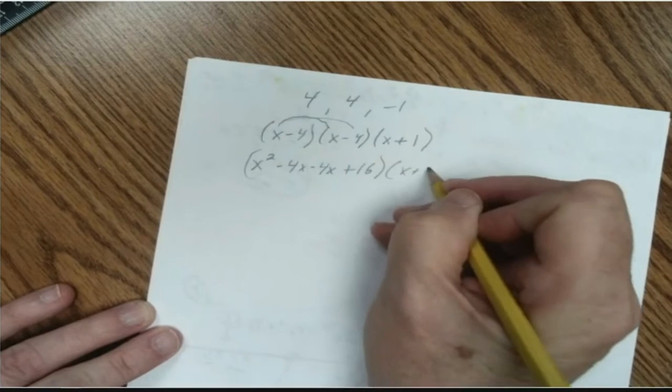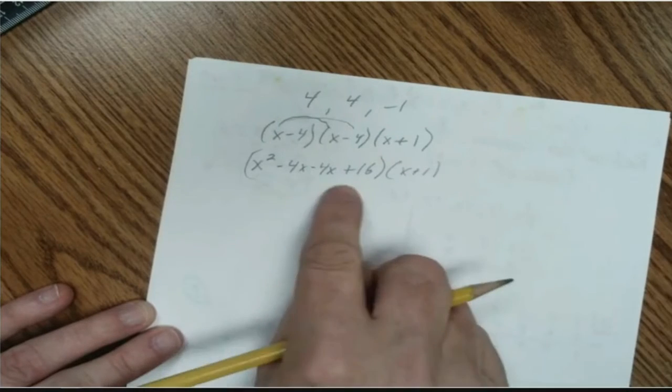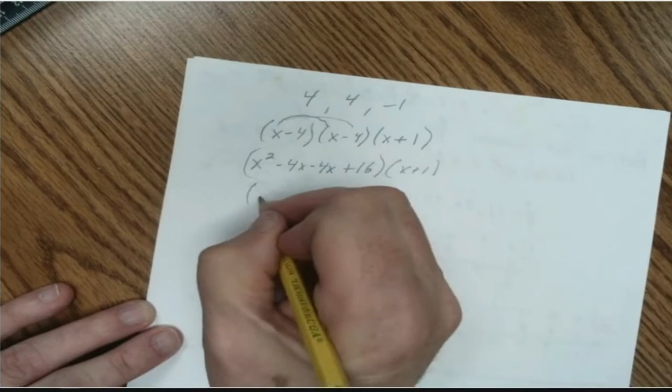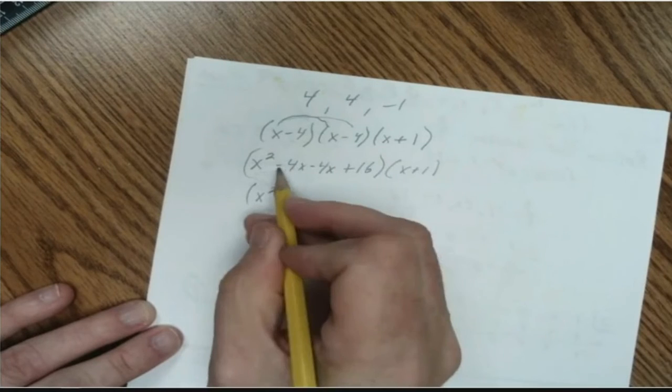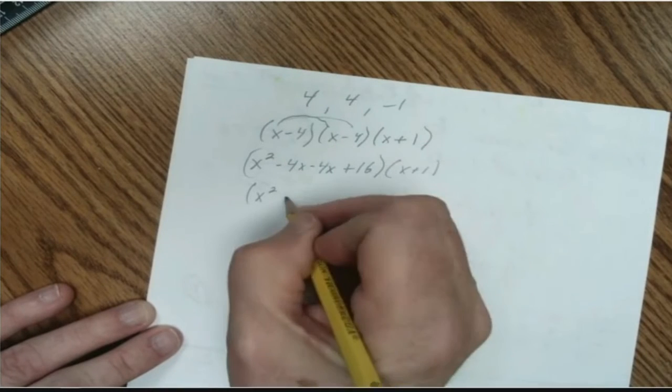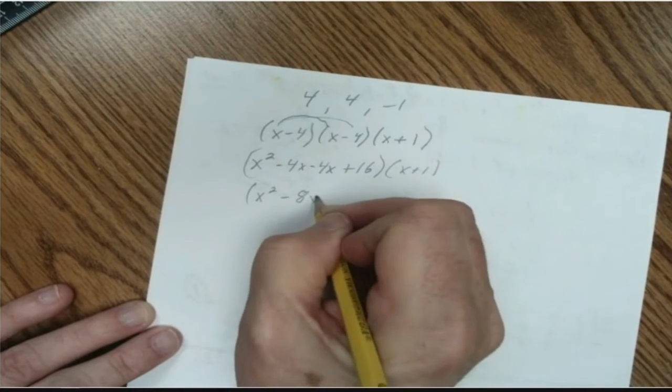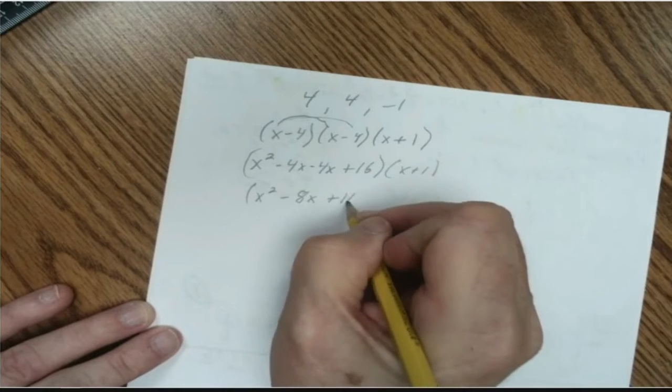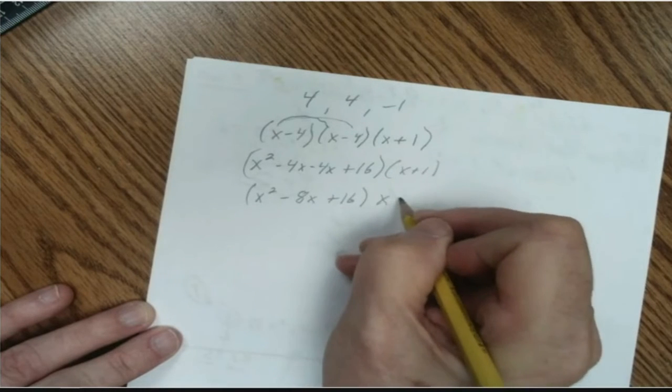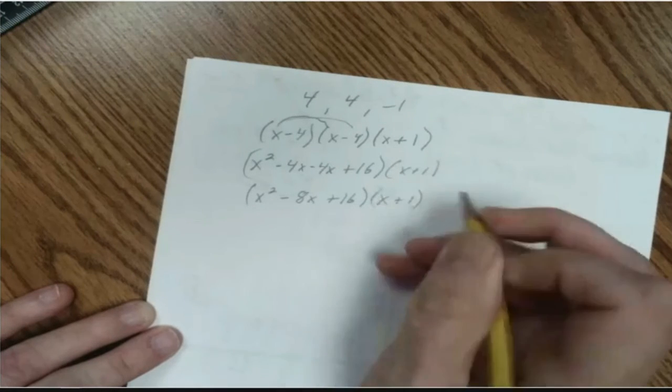Still, we have to do the x plus 1. Let's simplify this first. X squared minus 4x minus 4x. Well, that's minus 8x plus 16. And then we still need to multiply it by the x plus 1.